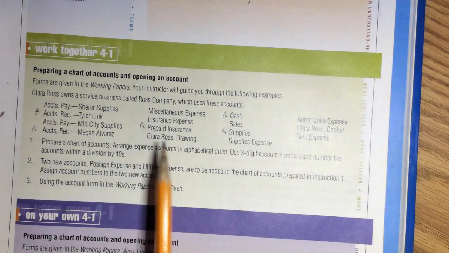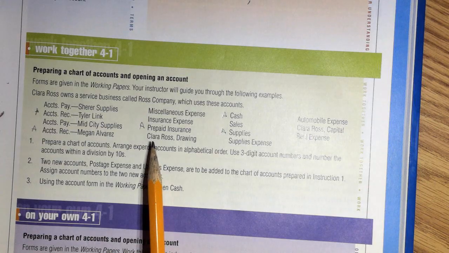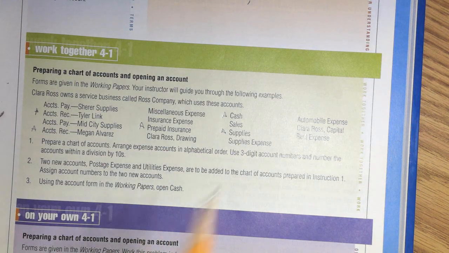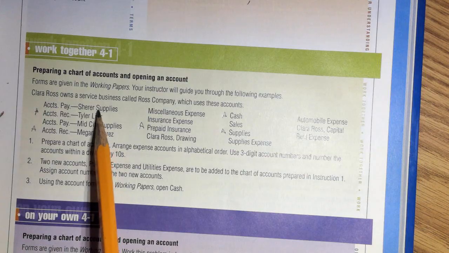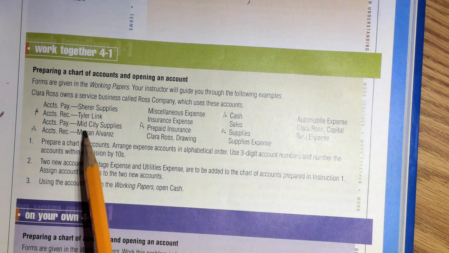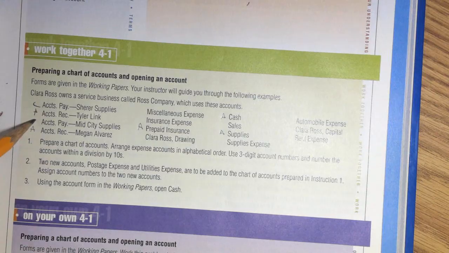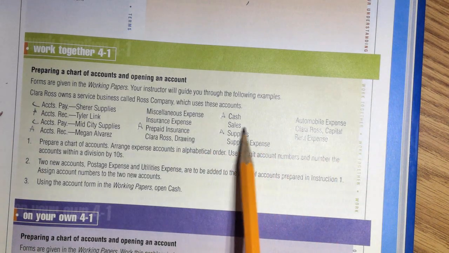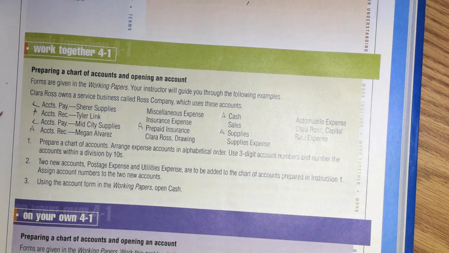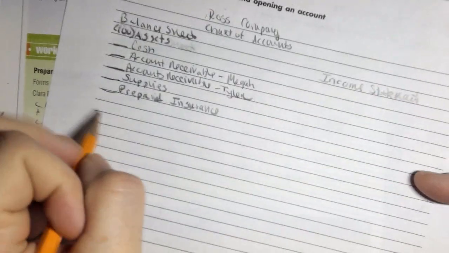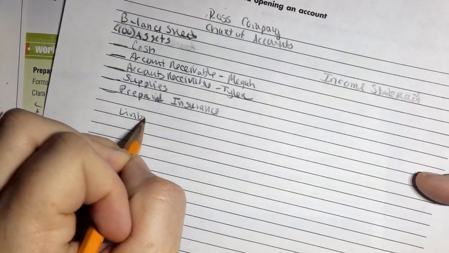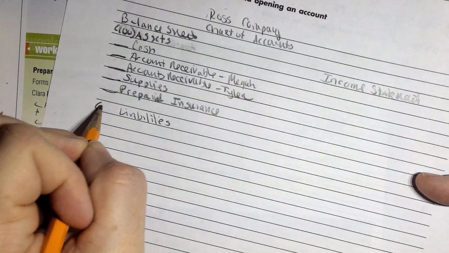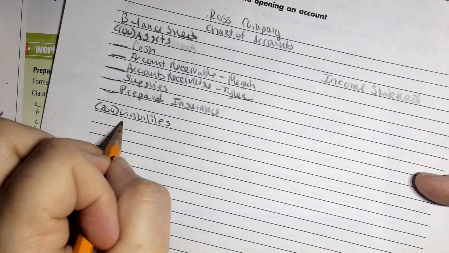All right, so once we have all of our assets listed down, we want to look at what our liabilities are. Looking at this list of accounts, we have accounts payable Sure Supplies, and accounts payable Mid-City Supplies. These are both liabilities. They owe us money. Looking at the rest of these, there are no other liabilities here. So it's going to be accounts payable.